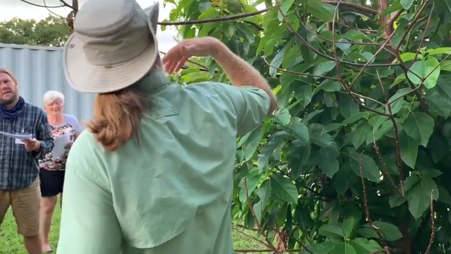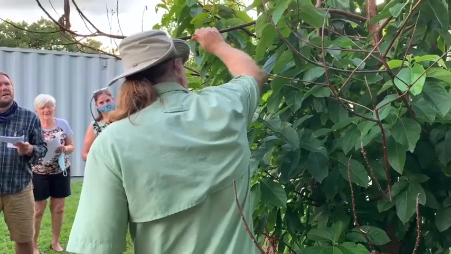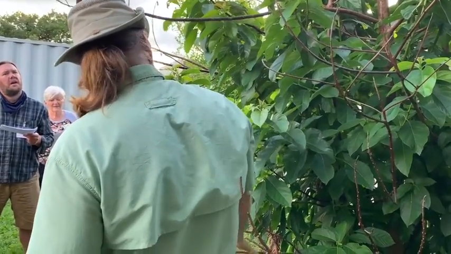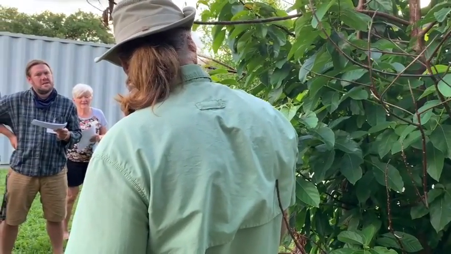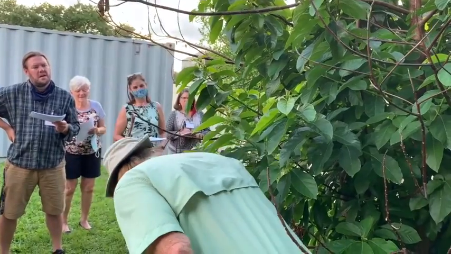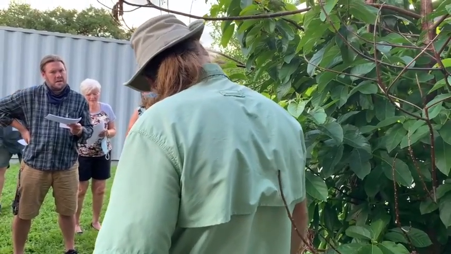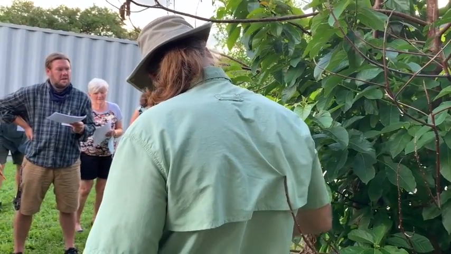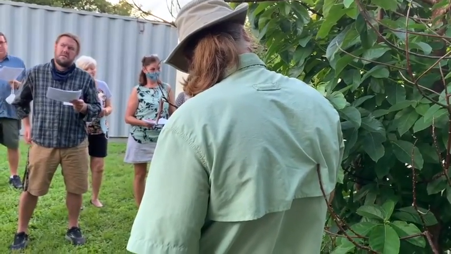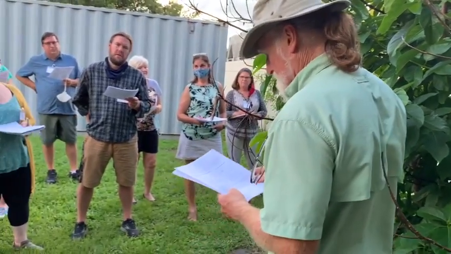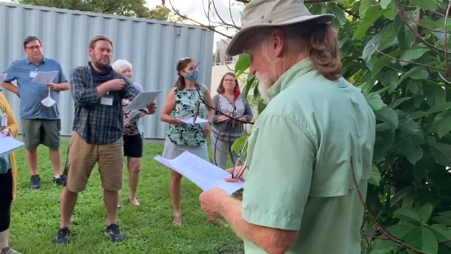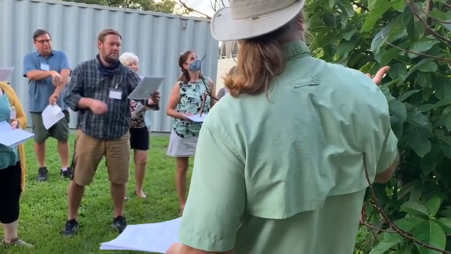How old is this tree? This tree has probably been here in this site for probably, well, you see that it's been cut back before, so it's probably been around 10 years or so. So the next graduating class may see. So, the horticultural history, so we know some of that.